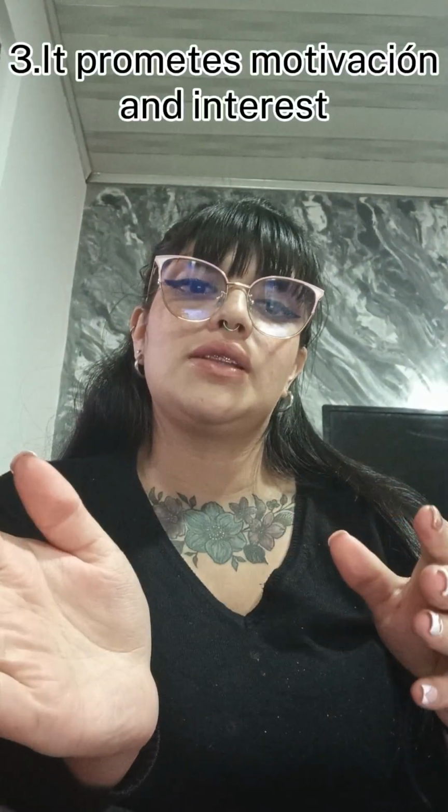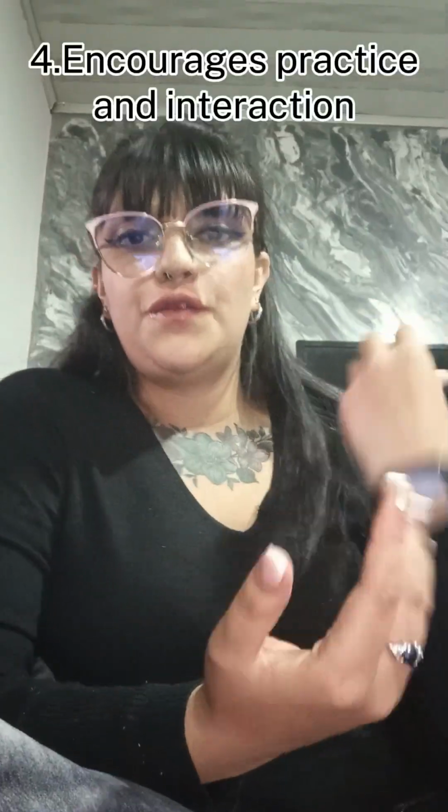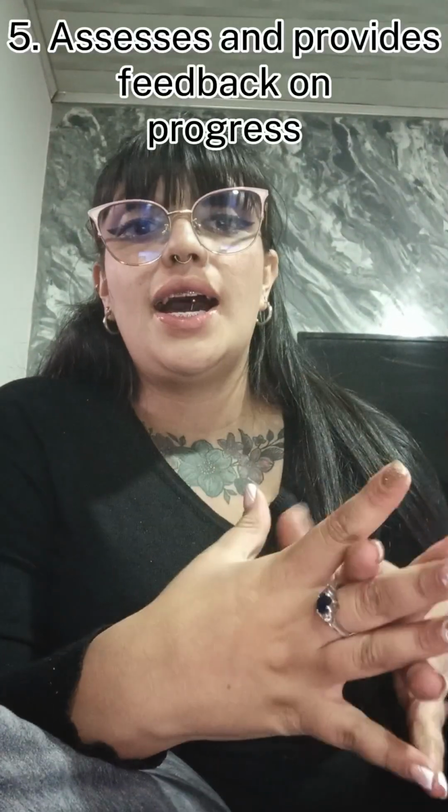3. It promotes motivation and interest. Good teaching methods include varied and attractive activities and materials, which can increase students' motivation and interest in learning the language. 4. Encourages practice and interaction. Effective teaching methods emphasize the importance of constant practice and interaction, as learning a foreign language requires active use of the language in real or simulated contexts. 5. Assesses and provides feedback on progress. A well-structured teaching method includes mechanisms to assess students' progress and provide ongoing feedback, which helps to identify areas for improvement and consolidate learning.